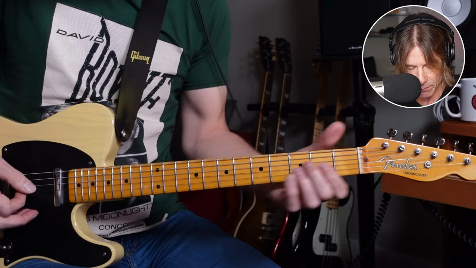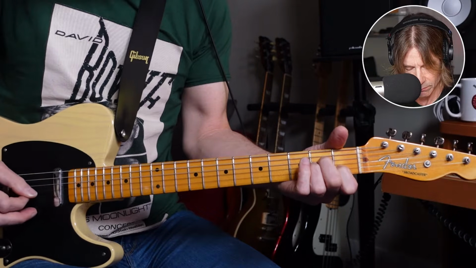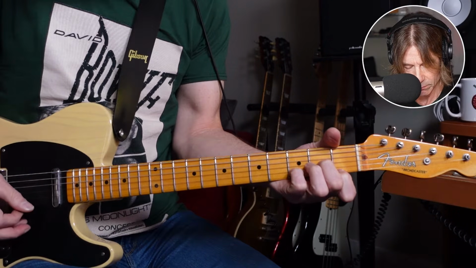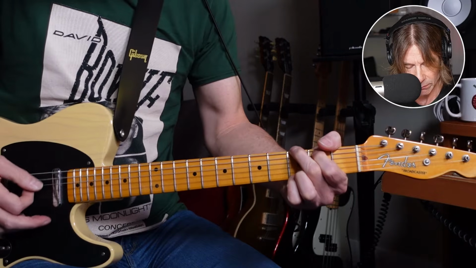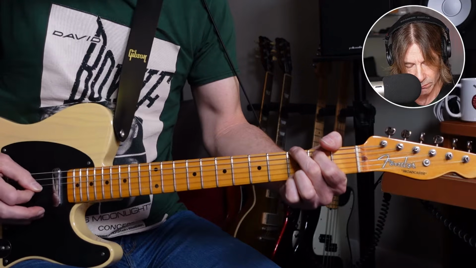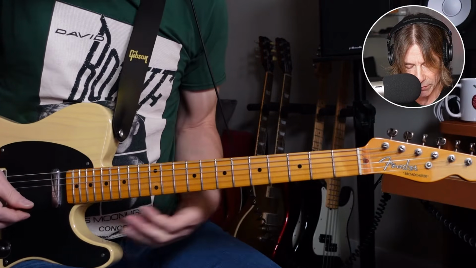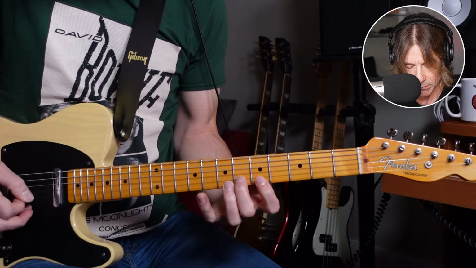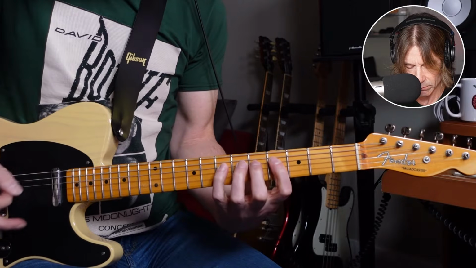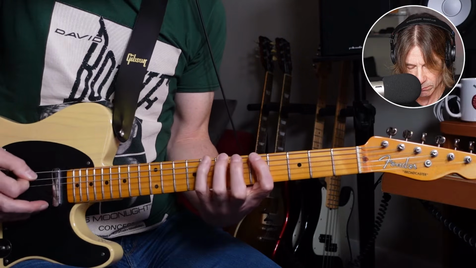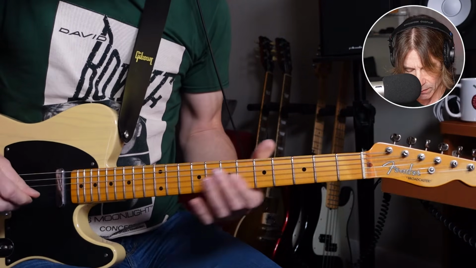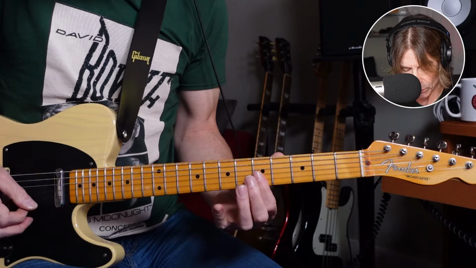So the progression is A minor, D minor, G, A minor. So I could play right here this A minor scale. Or I could play just the triads of the chord.